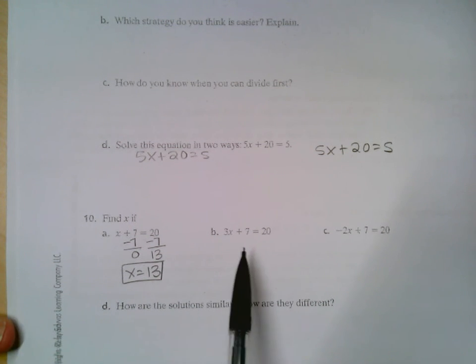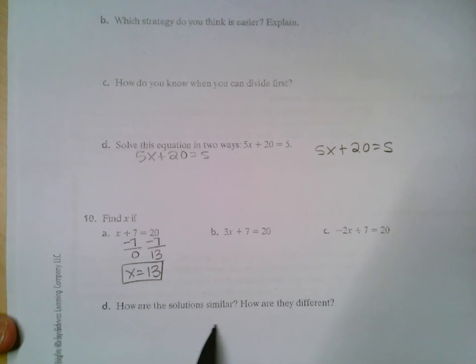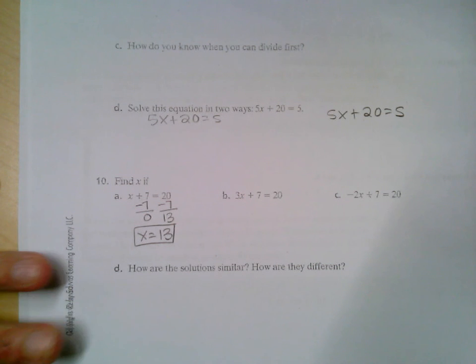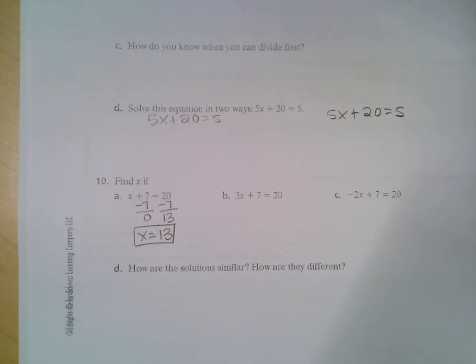Now you're going to do this one, and then answer how are the solutions similar and how are they different. I don't need a whole paragraph. I just need you to tell me how these solutions are similar. What did you do that was similar, and what did you do that was different?